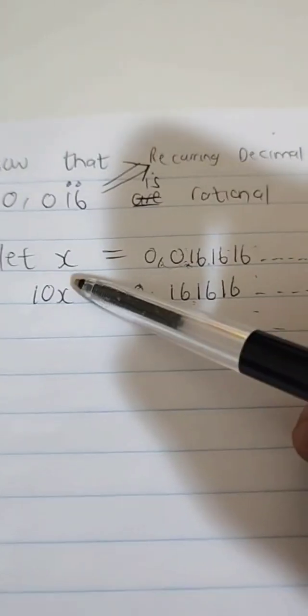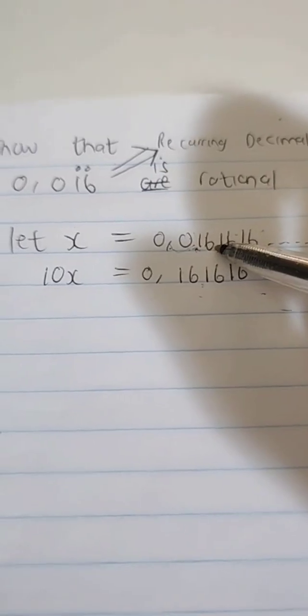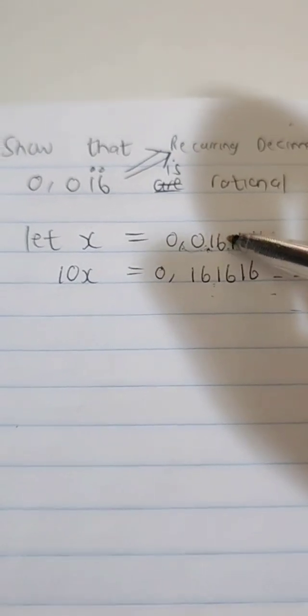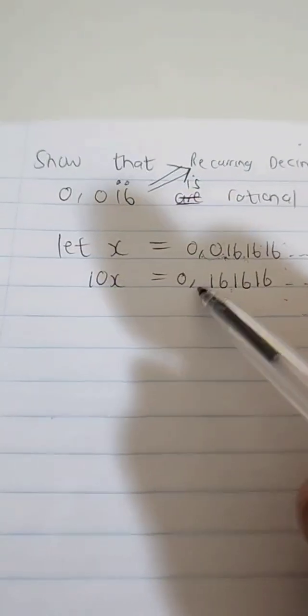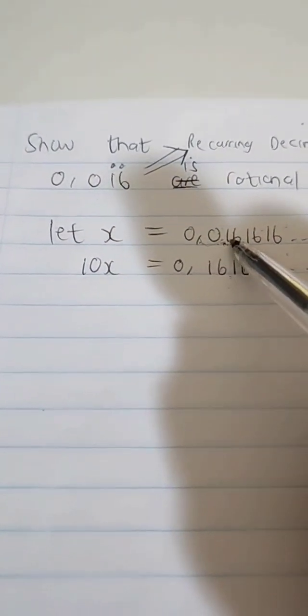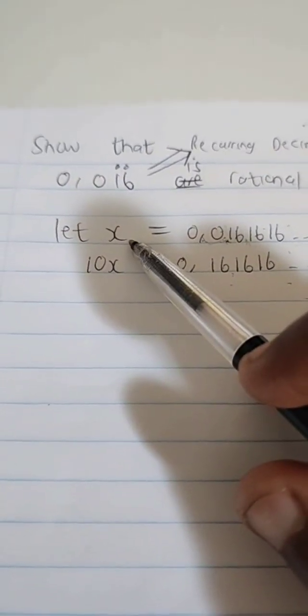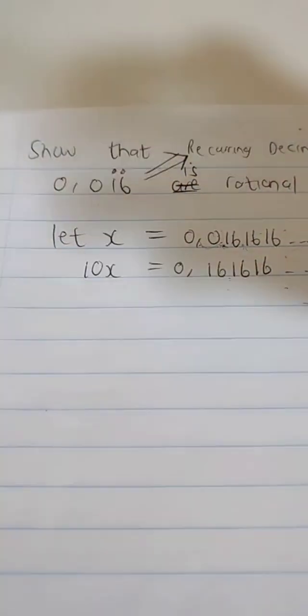Okay, in the original, guys, I need to multiply by what to get here? 1, 2, 3. From here, I need to multiply how many times? 1, 2, 3, so that I can have an equation where after the comma I have 1 6 1 6. So this is what I'm going to do: 1, 2, 3. That means I multiply this x by what? Not by 100. I'm not going to waste my time multiplying by 100.